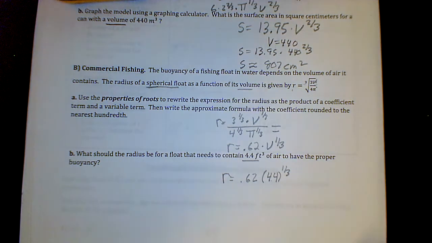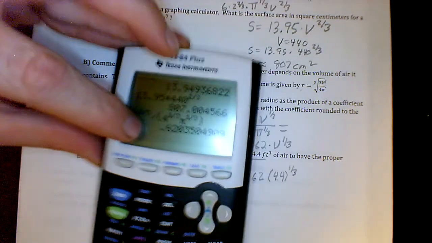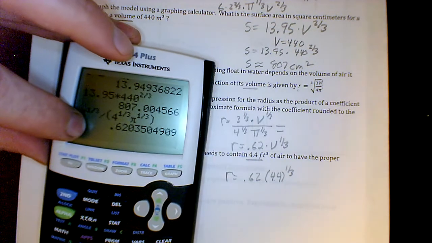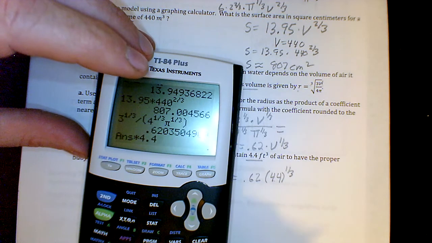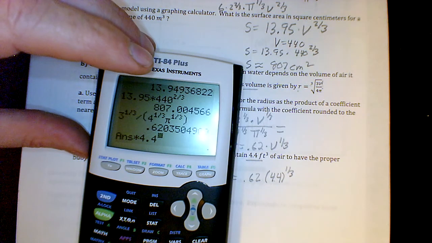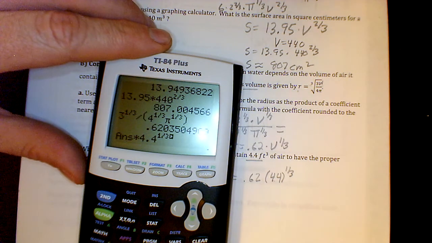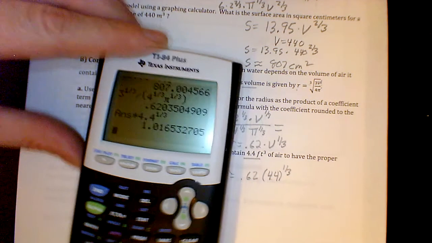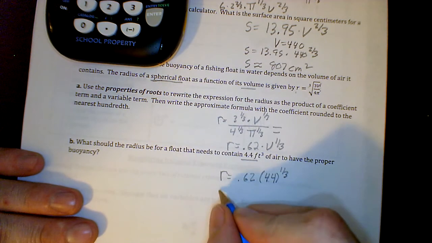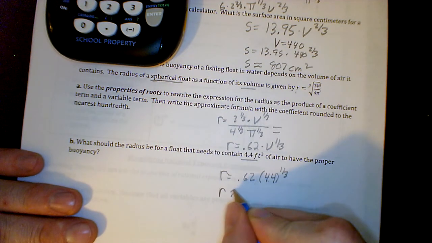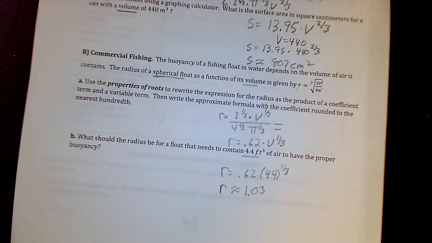So let's plug that in. We'll say answer times 4.4 raised to the 1/3 power. No parentheses needed because the power will go first anyway. It looks like 1.03, which I could say about 1, but my radius is approximately 1.03. And that's it. It's just plugging stuff in.